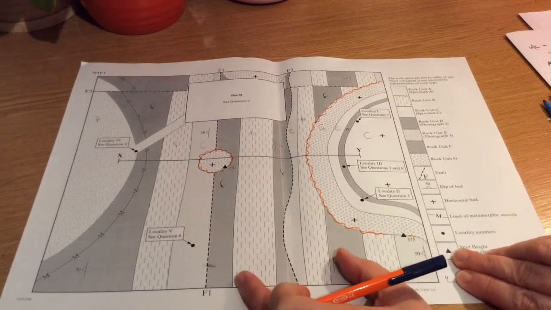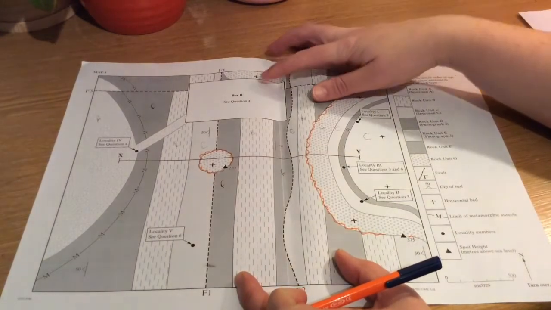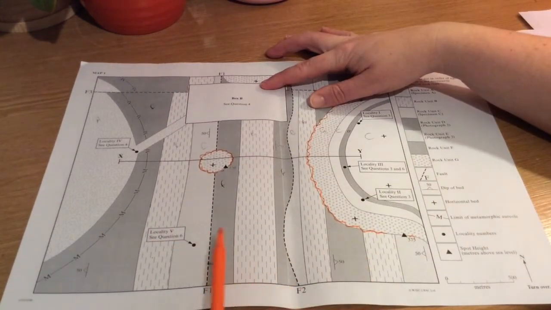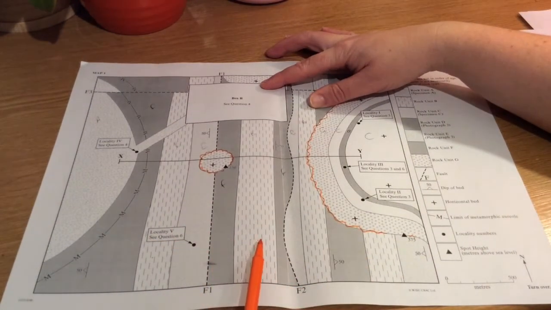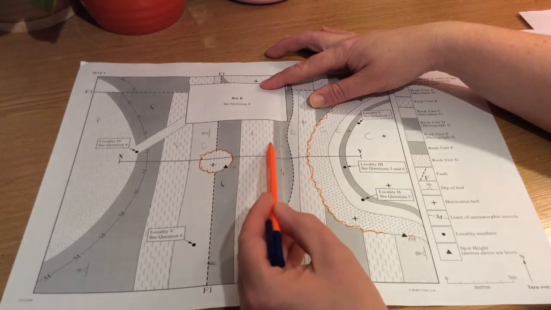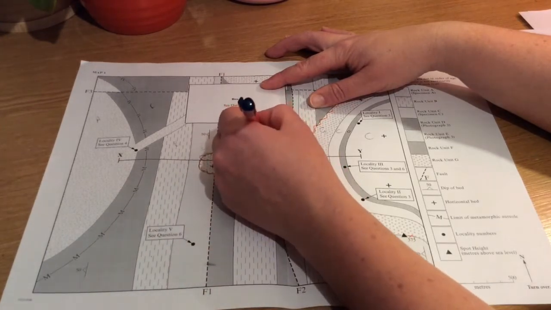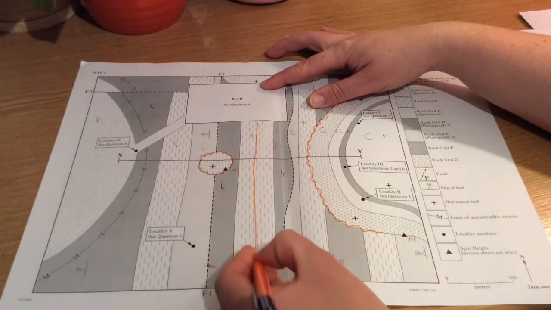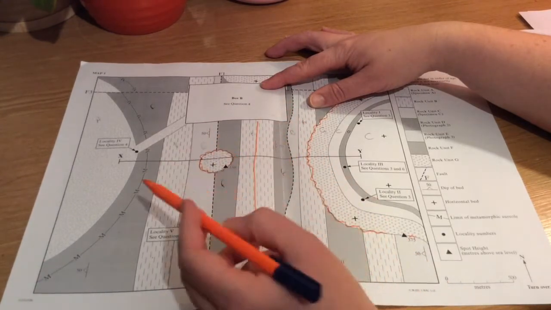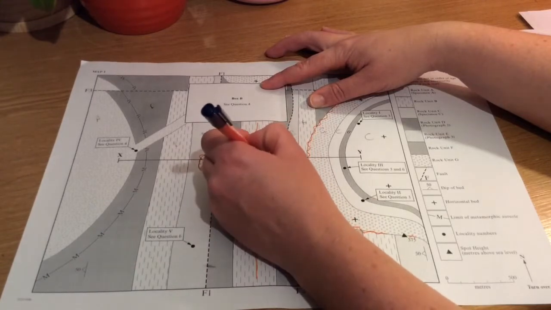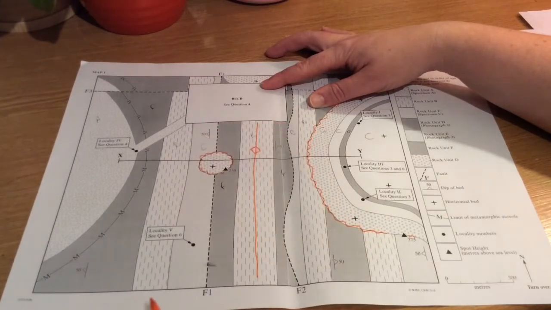Besides the unconformity, there are a series of folds. Here we've got repetition of rock unit F on either side of rock unit B. The dip arrows are pointing away from each other, so we have an APT running north-south, and because we've got diverging dips, we've got an antiform in this area.